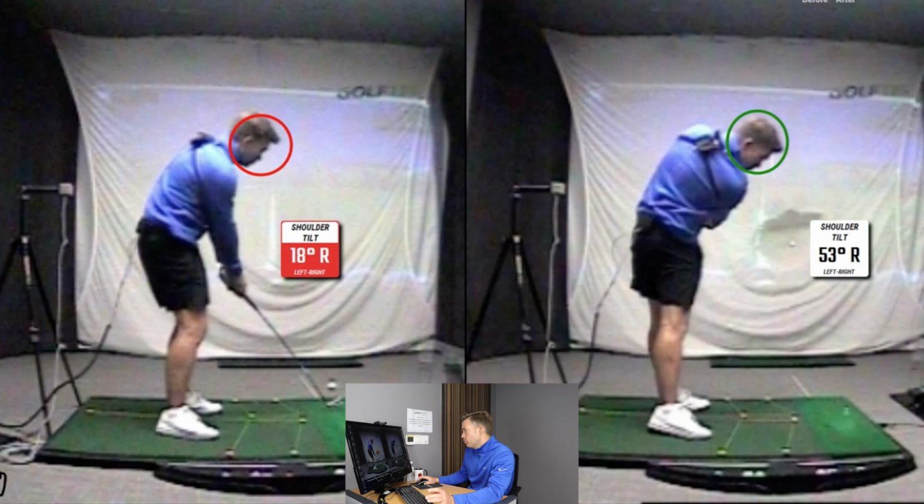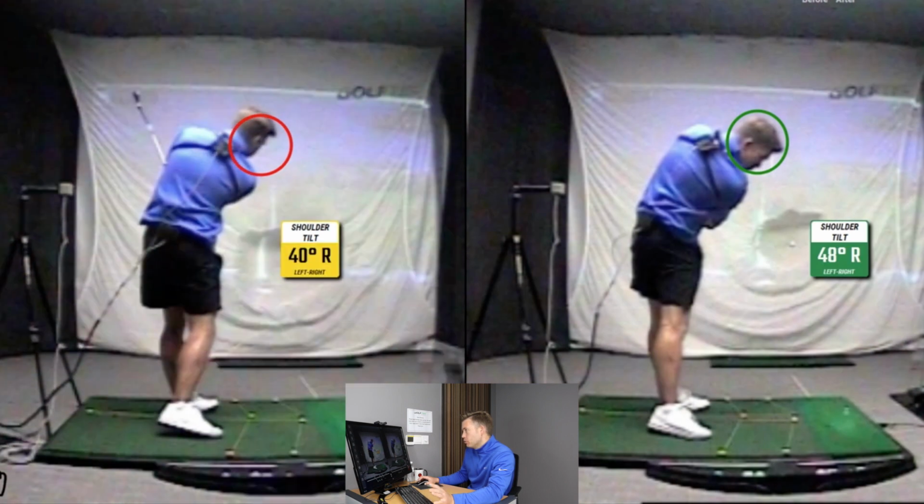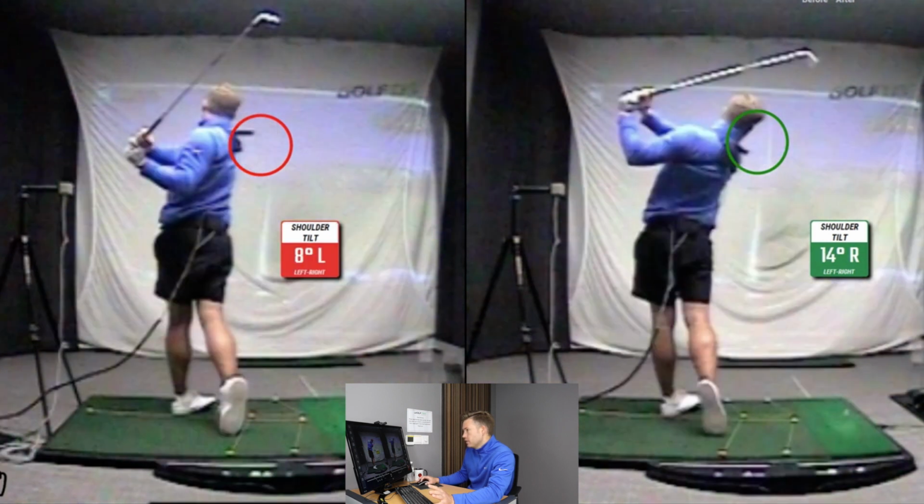As we go into right on parallel, you'll see again, we saw this from the other viewpoint, how the head had moved forward. It's now quite a long way outside of the circle, almost half my head's outside the circle on the left there. And then as I go into the finish position, again you can see how I've maintained my shoulder tilt here, sort of 14 degrees to the right in the finish there.